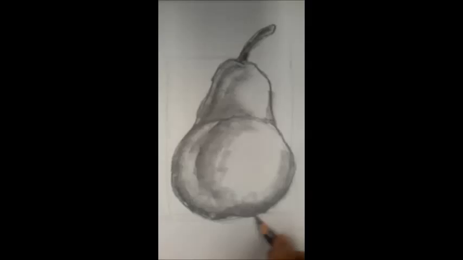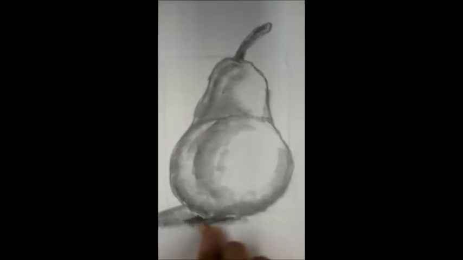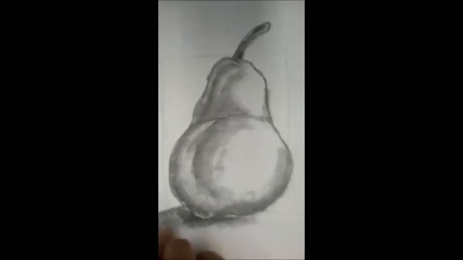We'll add a slight cast shadow. According to our light source, that shadow is going to be opposite of the light. And that is how you draw a simple object.